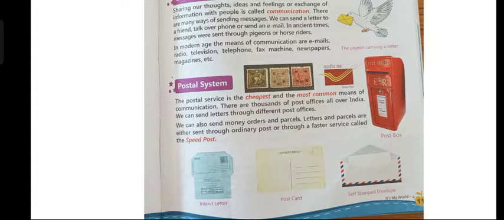So, children, postal service is the cheapest and the most common means of communication. Also, there are thousands of post offices all over India, and we can send letters to our near and dear ones through different post offices. Along with the letters, children, we can also send money orders and parcels to our friends and family.